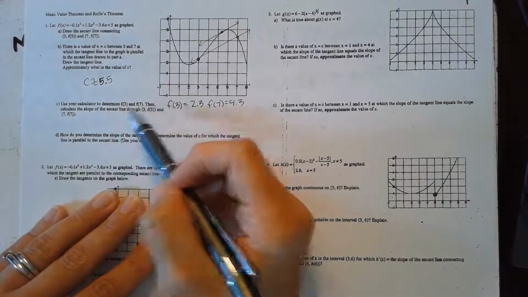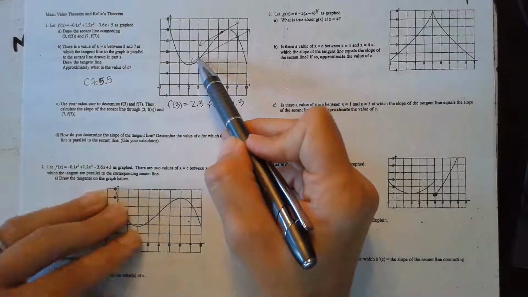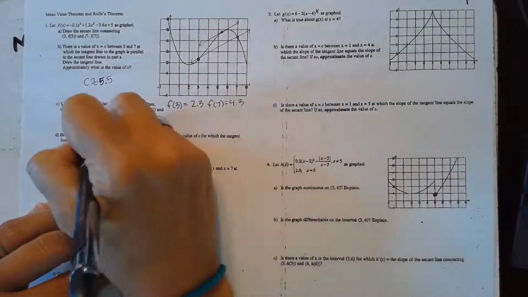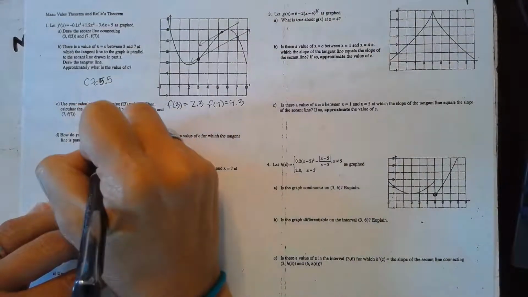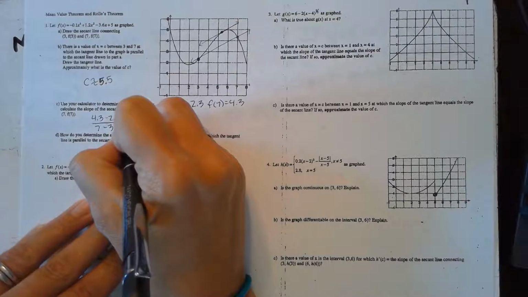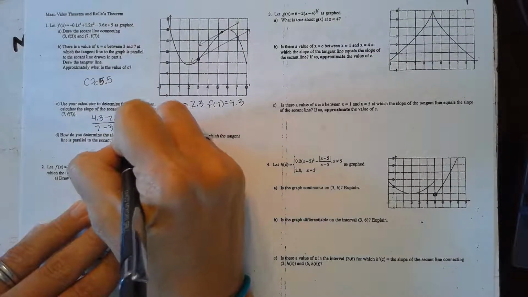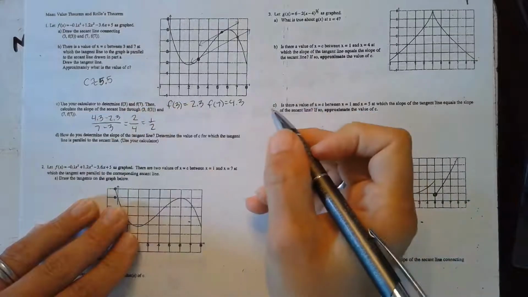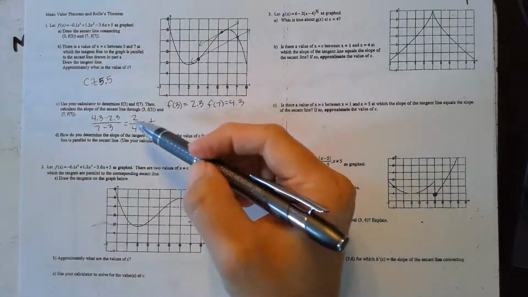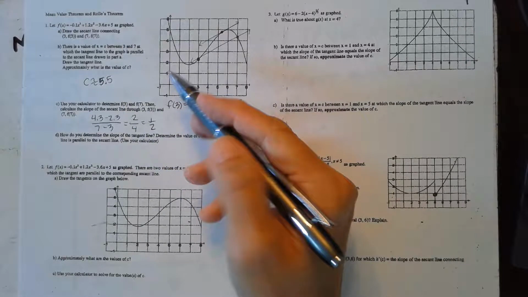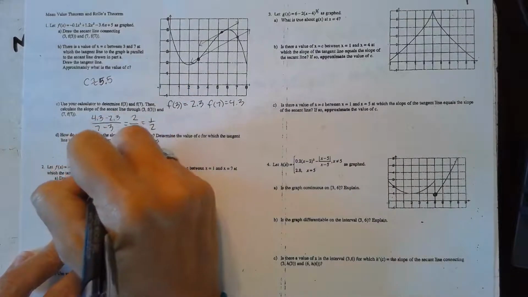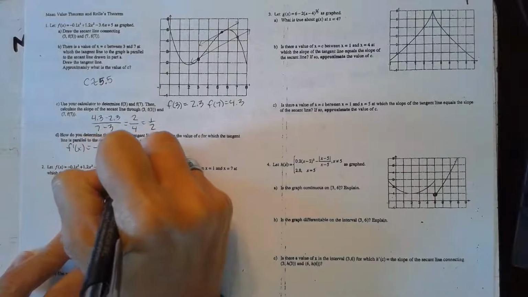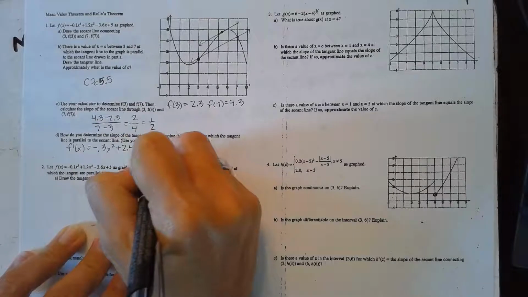Then calculate the slope of the secant line. So think about slope. We put the difference in y's, so 4.3 minus 2.3 over 7 minus 3. So I get 2 over 4, which equals 1/2. How do you determine the slope of a tangent line? Well, slope of a tangent line, we would do the derivative. So let's go find the derivative: negative 0.3x squared plus 2.4x minus 3.6.